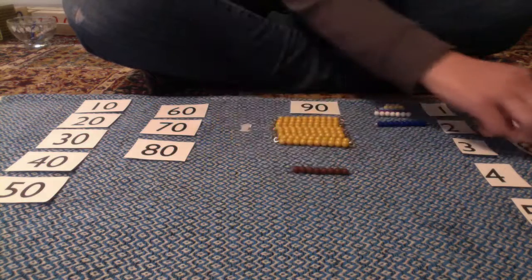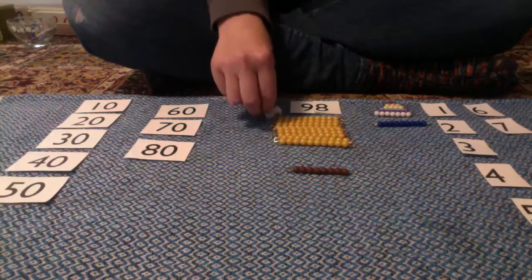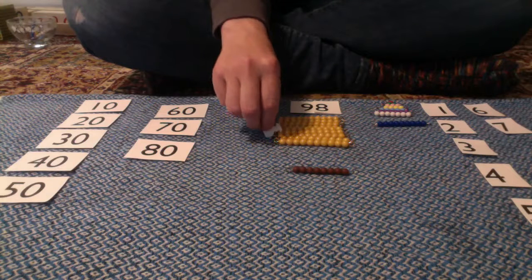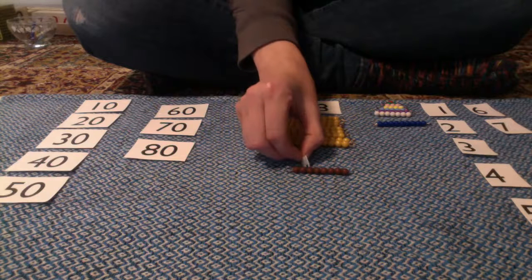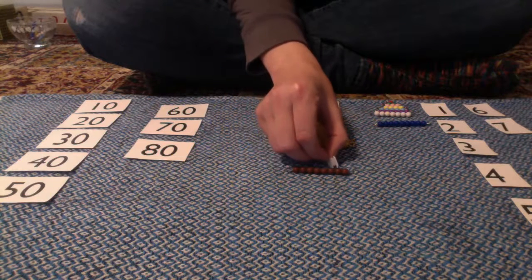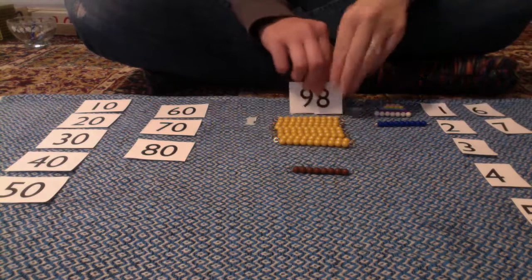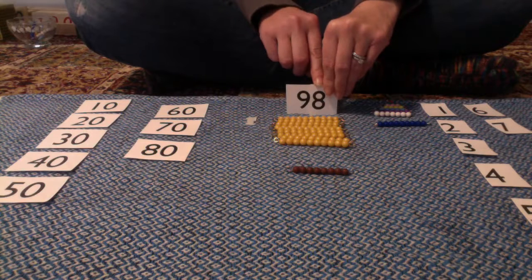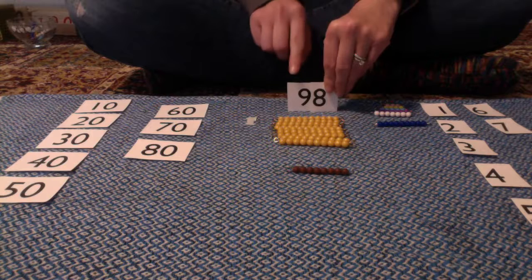9 tens and 8. 10, 20, 30, 40, 50, 60, 70, 80, 90, 91, 92, 93, 94, 95, 96, 97, 98. 9 tens and 8 units is called 98. This is number 98.